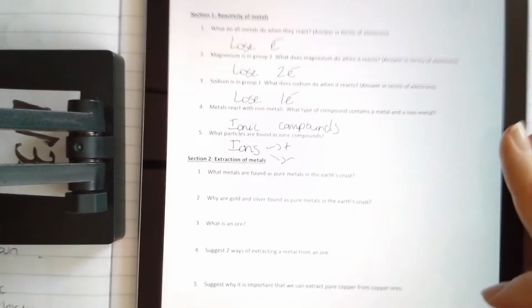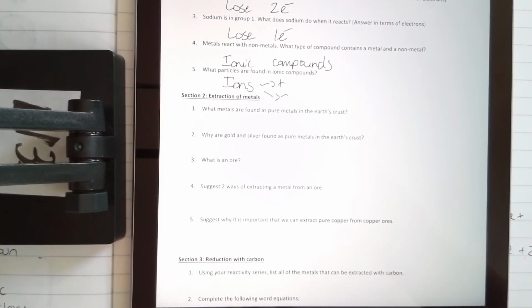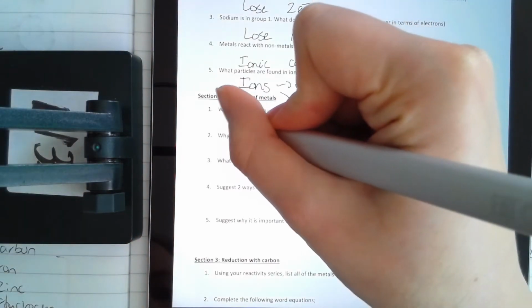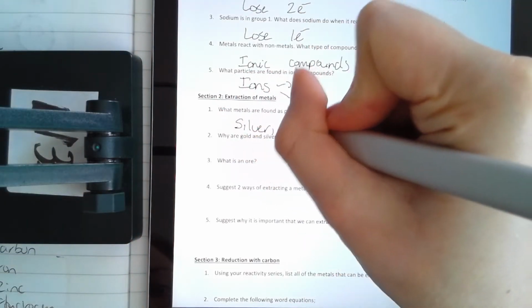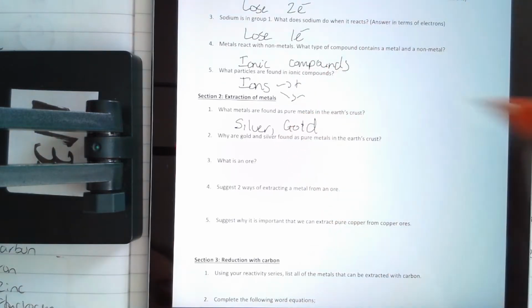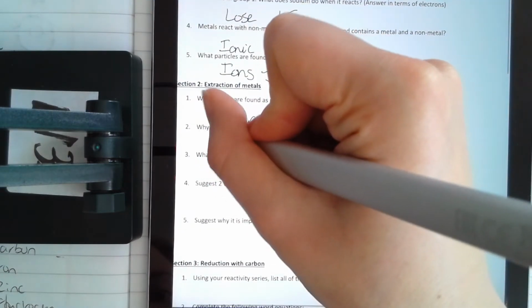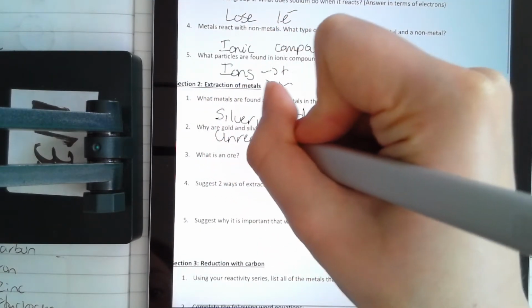The next bit, extraction of metals. What metals are found as pure metals in the Earth's crust? These are the two most unreactive metals in our series, silver and gold. Because they don't react, they're found as pure metals. The next question I ask you, why are they pure metals? Because they're unreactive.